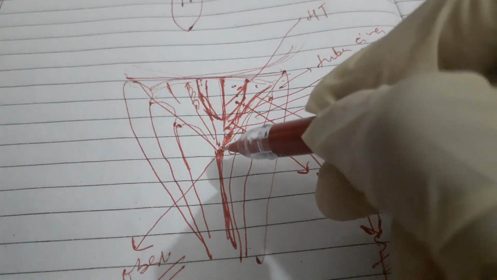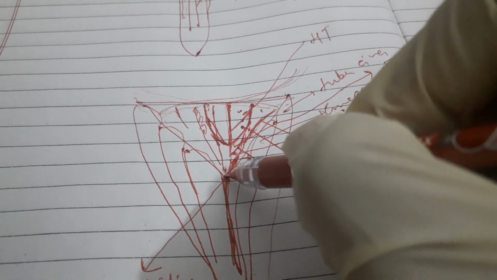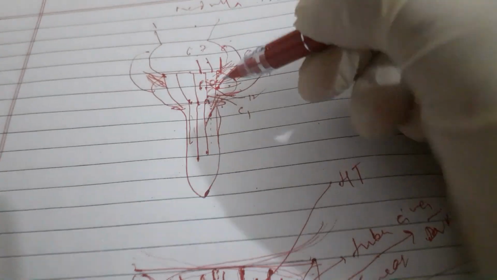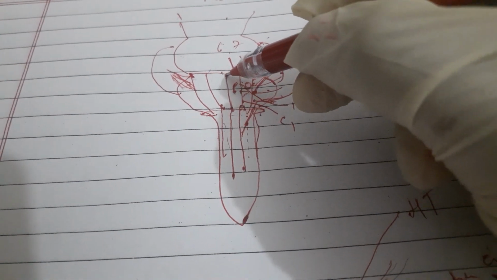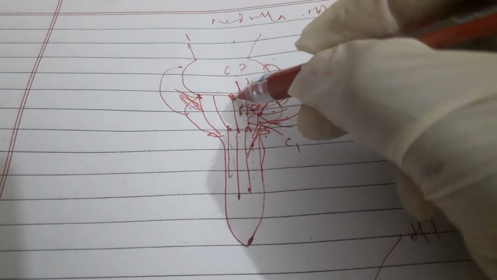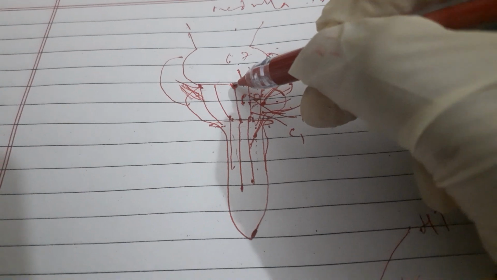Obex is nothing but the connecting link between the fourth ventricle and the central canal of the spinal cord. One thing I forgot to mention here, this is the anterior median fissure, and at this level in the pontomedullary junction there lies a somewhat triangular depression which is called the foramen caecum.